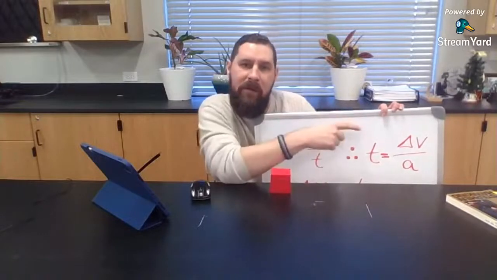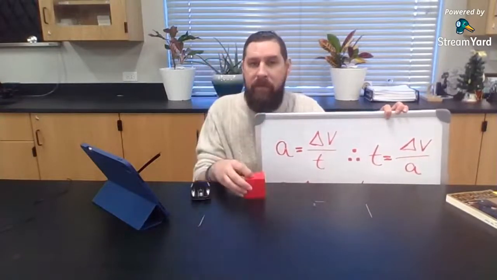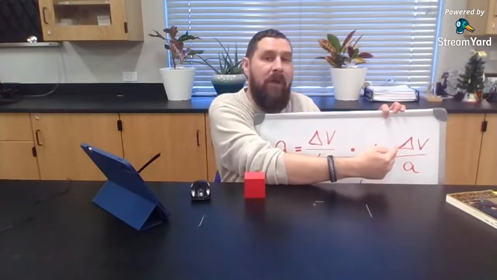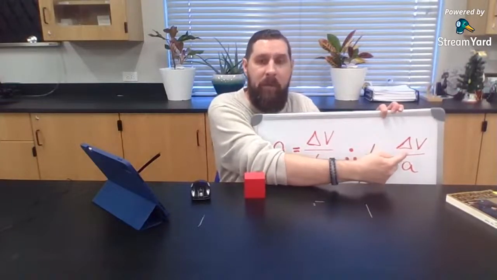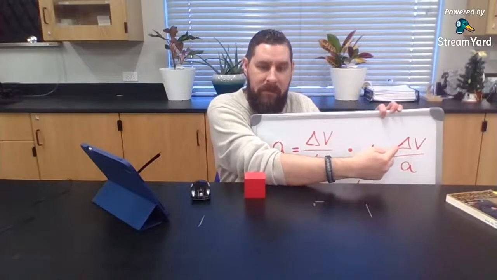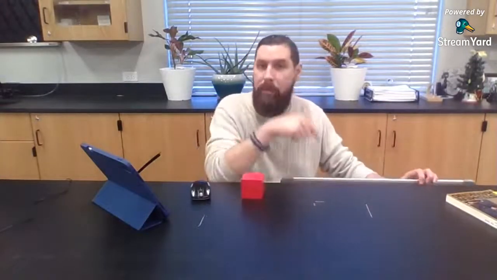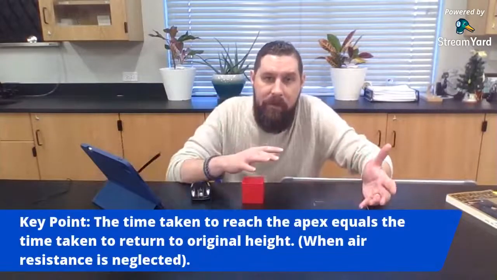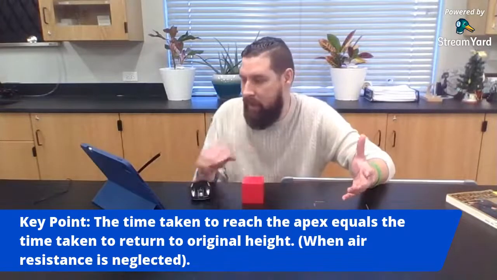Well, that amount of time is going to be the same if I'm going from 0 back to 0.5, because this change in velocity can be set up as my final being 0, initial being 0.5, or my final being 0.5 when it returns, and the initial being 0. So in that, what we get, again, is the time taken to reach the apex equals the time taken to return to the original height.